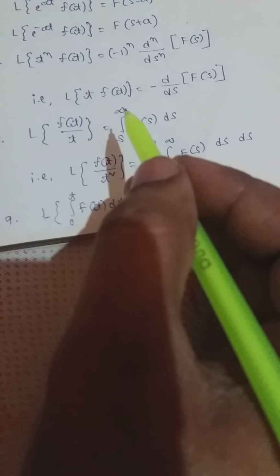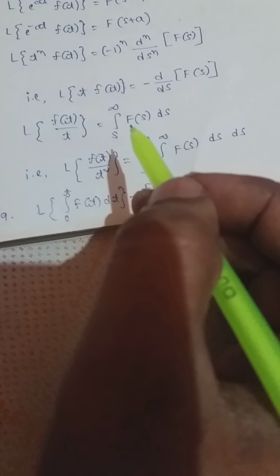And now one more. Previously we have seen t and t square times f of t. Now we are going to look at division by t or by t square. If we have L of f of t by t, that is, if the term is in the form f of t by t, then the formula is the integral from s to infinity. That means we have to do the integration between the limits s to infinity. For which term do we integrate? Capital F of s. Again, what is capital F of s? It is the Laplace of this numerator f of t. We have to do the integration a single time.